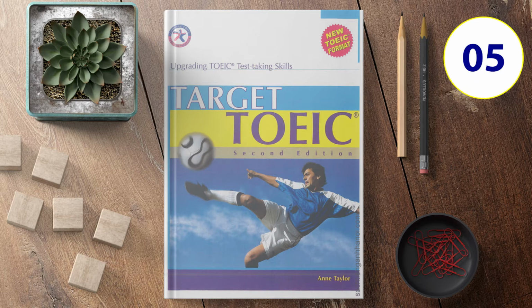Now listen to the 4 statements. A. The woman is using a musical instrument. B. The woman is typing on a computer. C. The woman is playing a video game. D. The woman is standing behind the table. Statement B. The woman is typing on a computer. Best describes what you see in the picture. Therefore, you should choose answer B. Now let us begin part 1 with question number 1.